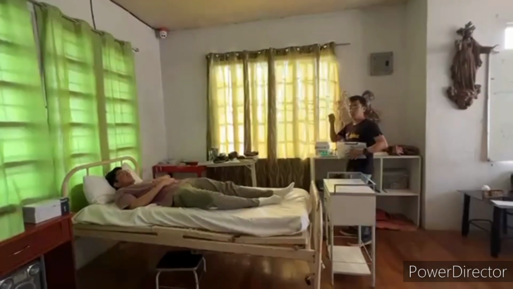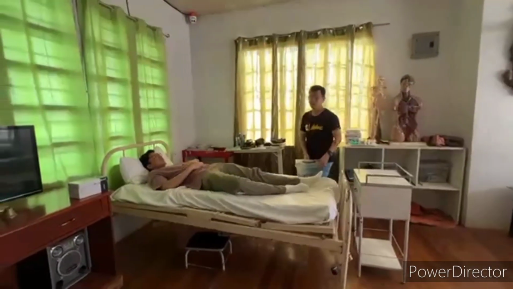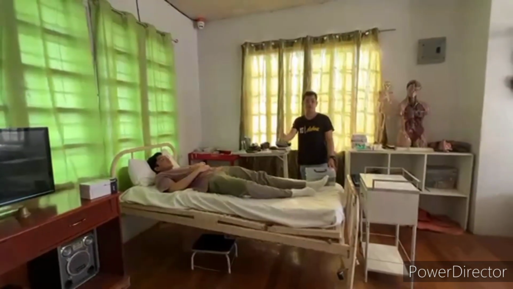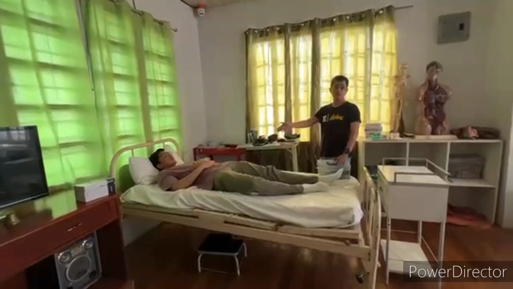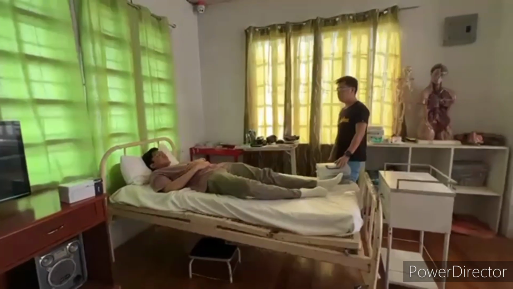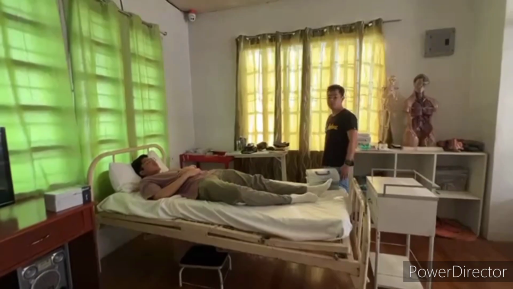You have to knock on the door to show courtesy. And then once you enter the room, you have to identify the patient by looking at the head part, side part, foot part of the patient, or by simply checking the ID bracelet or ask the patient for the patient's name. Do not forget to greet the patient, introduce yourself, and then tell the patient the procedure.